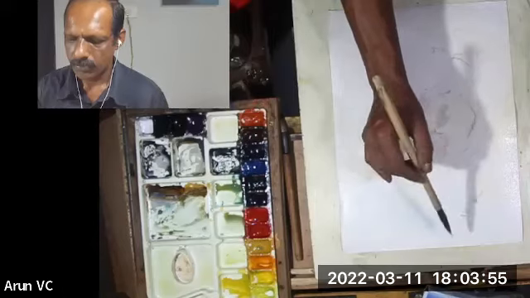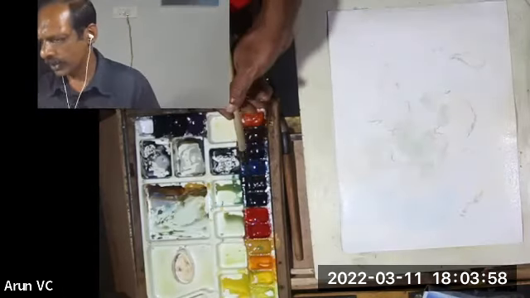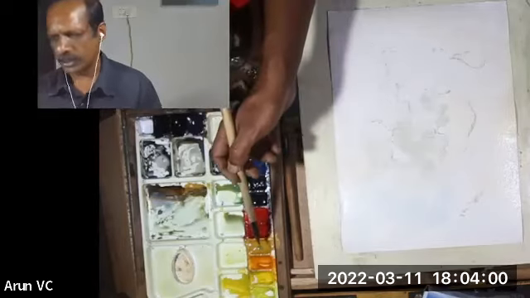Are you using sepia now? No, it's cerulean blue and rose sienna.